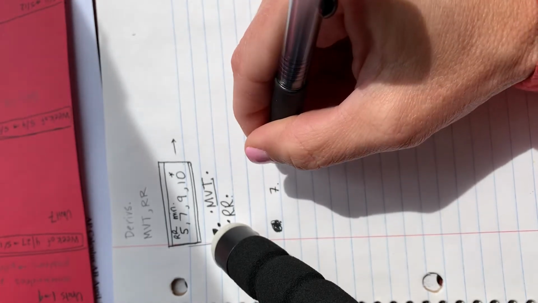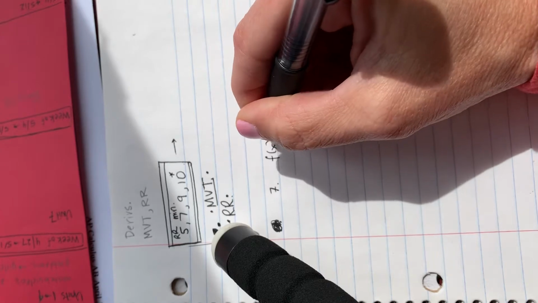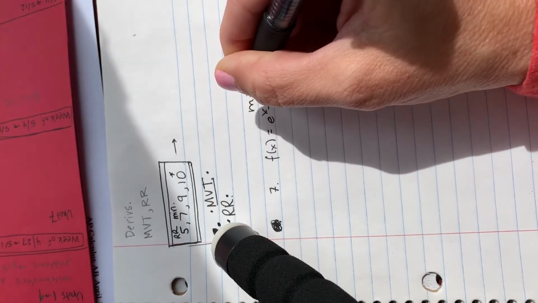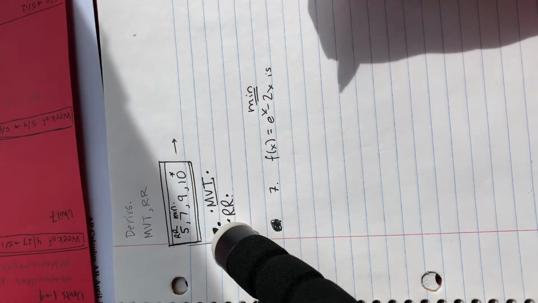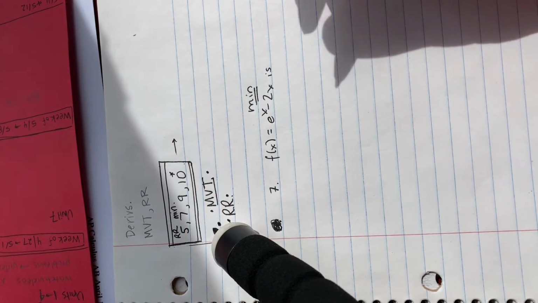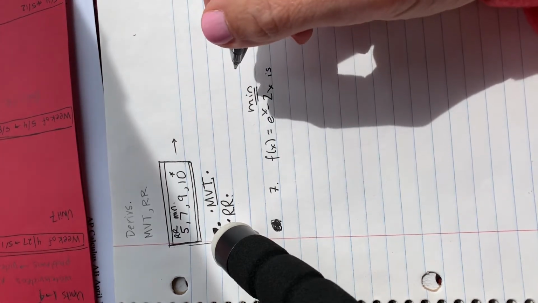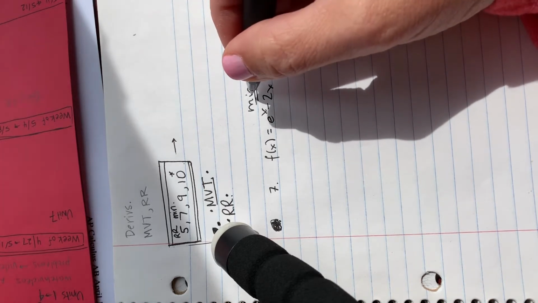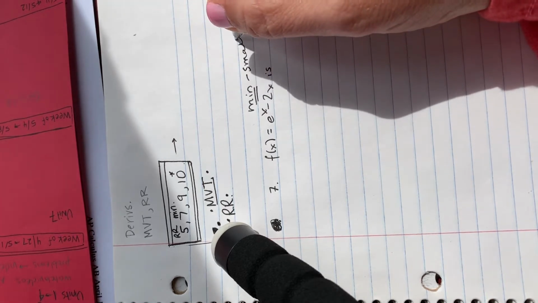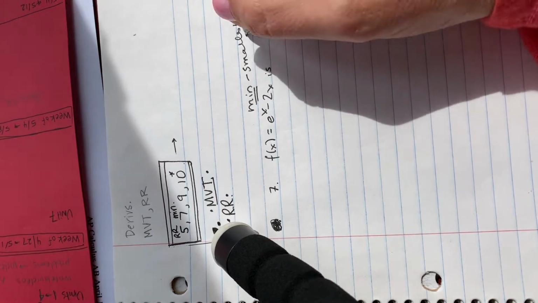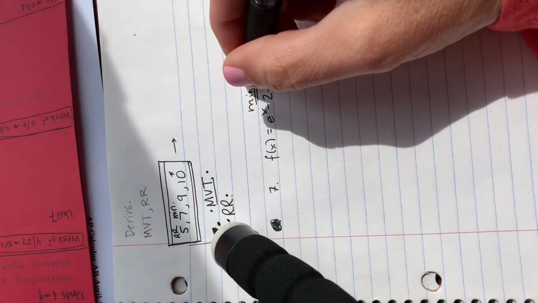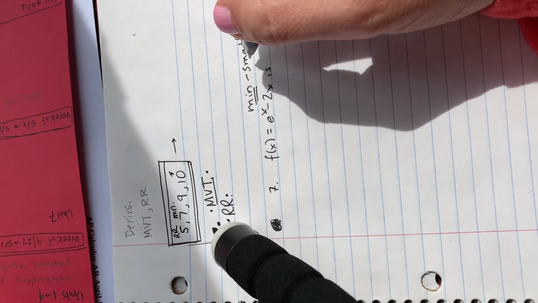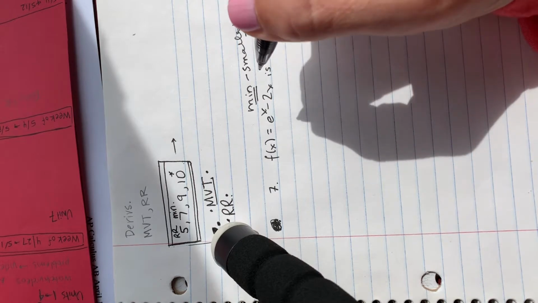Number 7 said the minimum value of f of x equals e to the x minus 2x is what? If they want a minimum, the first thing I'm going to do is take a derivative. When they want a minimum, they're asking you what the smallest y value is. So in order to find that, we have to find out where the min happens. Mins happen when the derivative is 0 or undefined, and then the derivative changes from negative to positive.